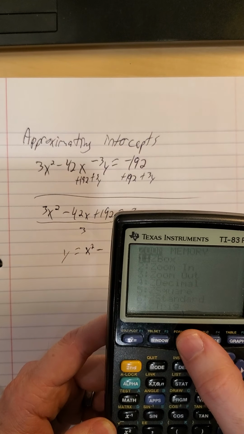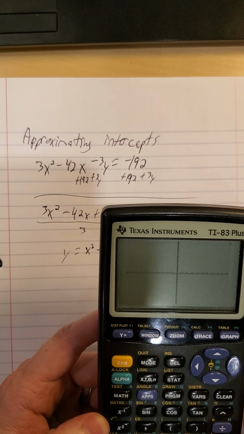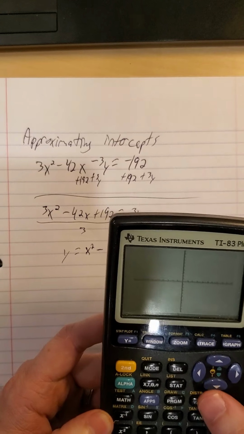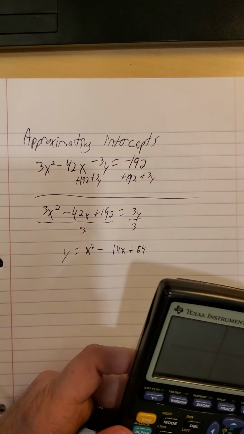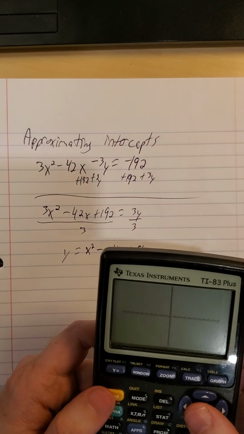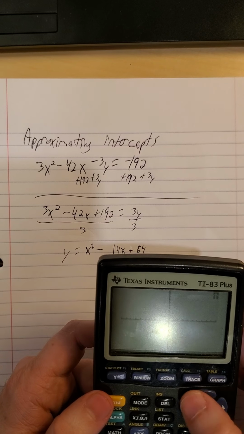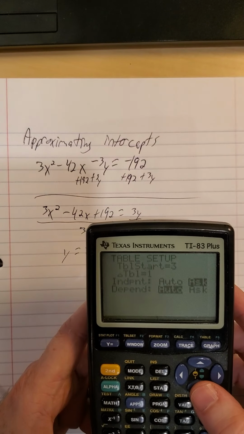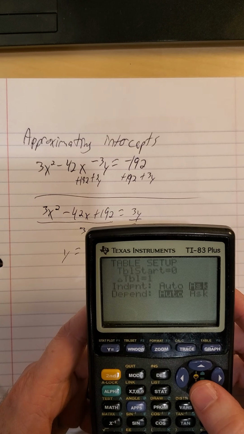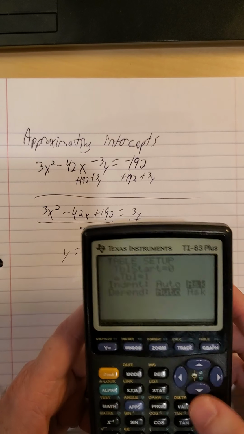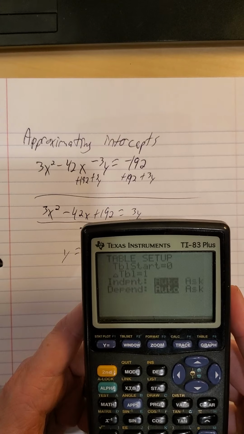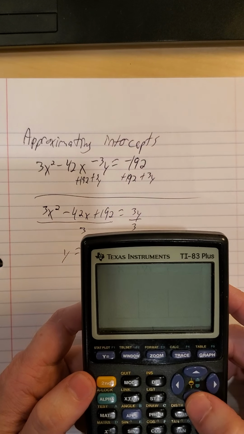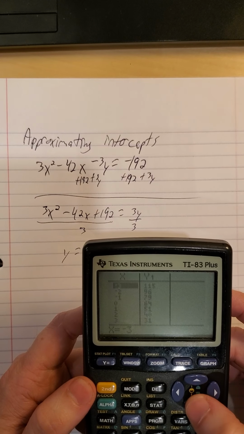And we're going to go back to our Zoom 6. And on this one, so we're not seeing the graph at all, we can go to our table. So we'll go to the table set, we'll just start it arbitrarily at 0, delta table 1. We'll put the independent on auto for now, and second and table, and we'll look at where our values are.